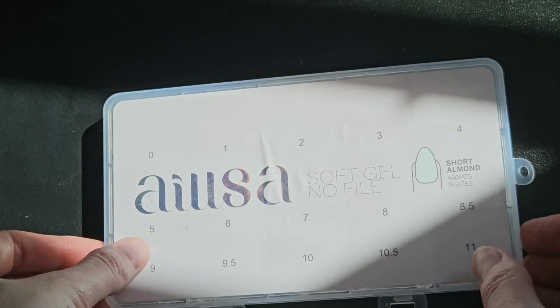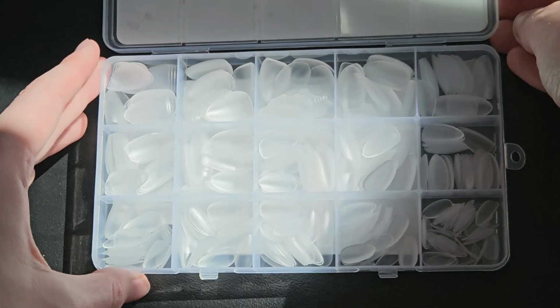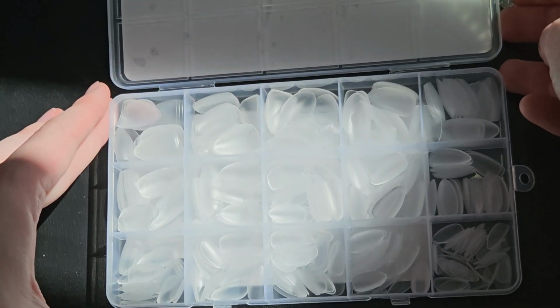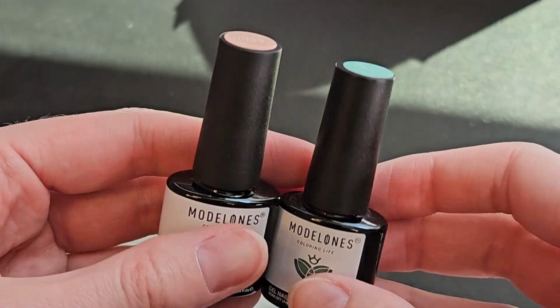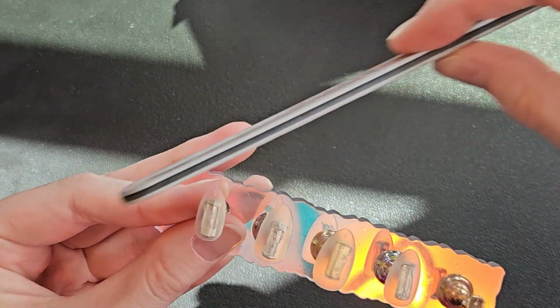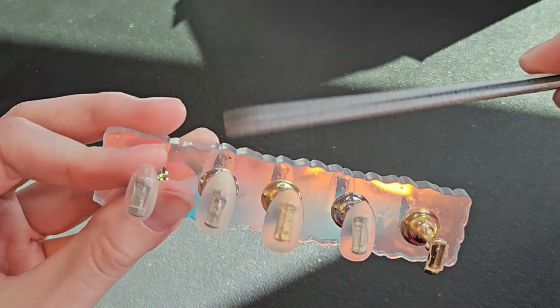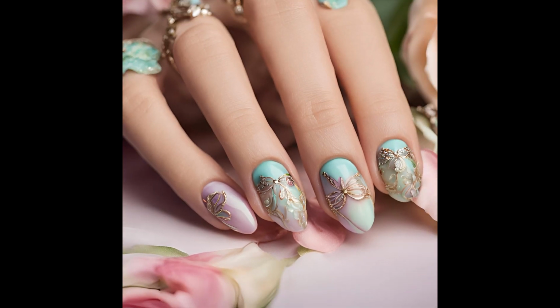Lucky for me, my next client only has 4 fingers. I'm going to be using these short almond nails to create this intermediate AI nail art. I have these 2 colors here to use as my base colors. My client here does not have a thumb, and I feel like that is unfortunate, and it makes life a lot harder for her.